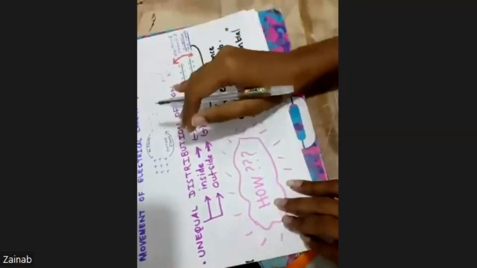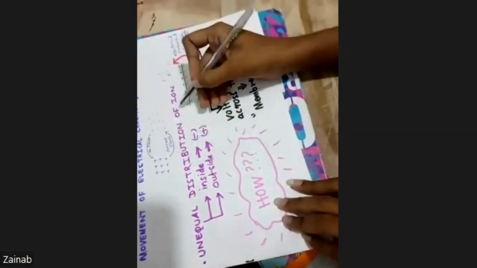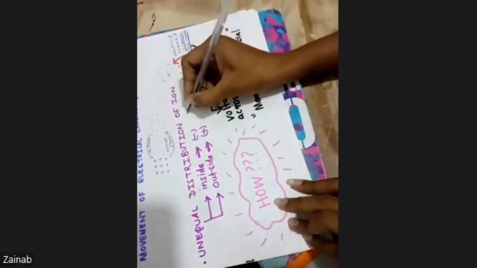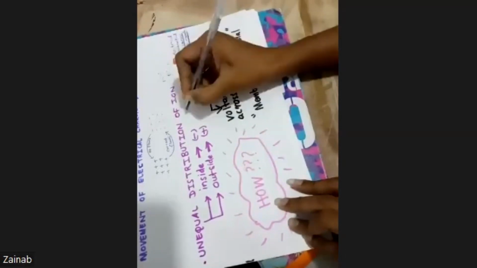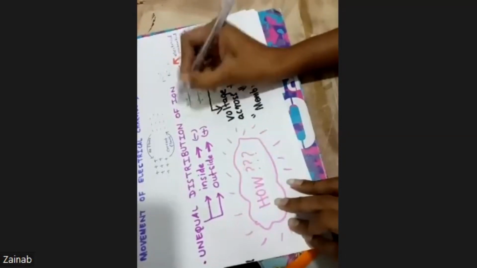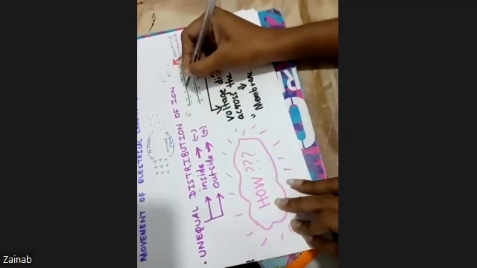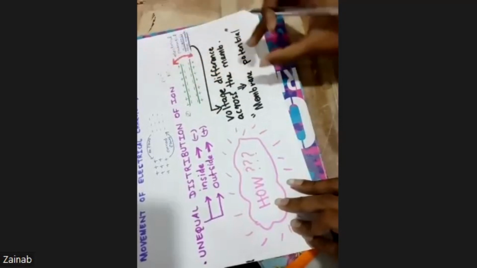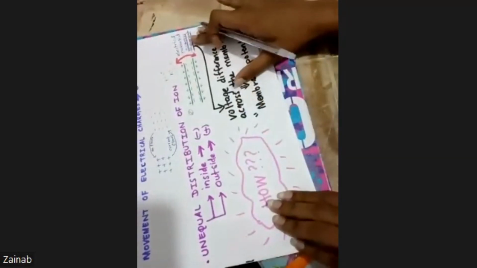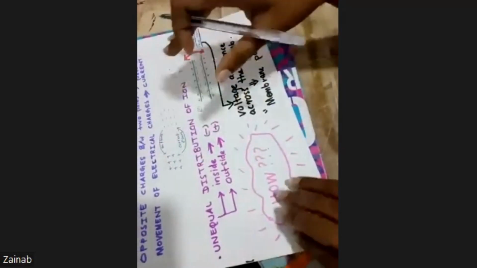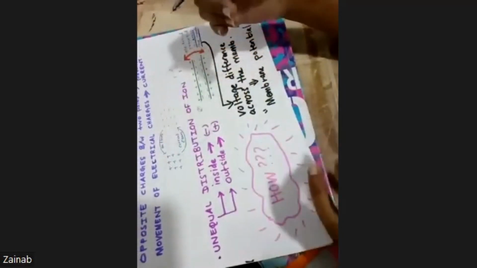The basic idea is you need to know there's an unequal distribution of ions. They are not the same ions. There's not a neutral thing here. It's not zero. It has some potential difference here. So it's called the membrane potential. This is the basic idea. I hope you understand. Do you have any doubts to clear in this?